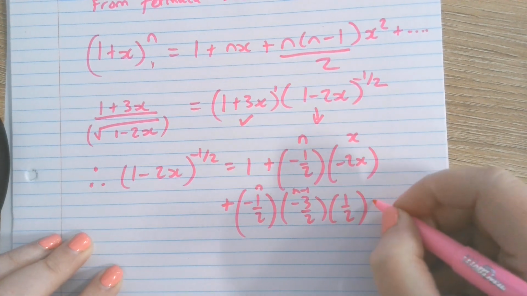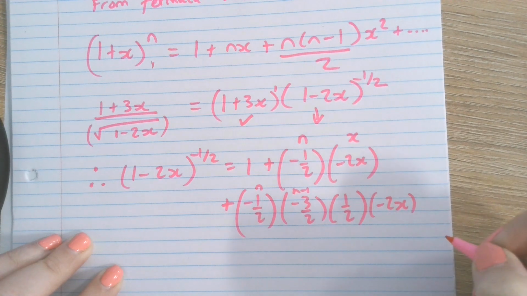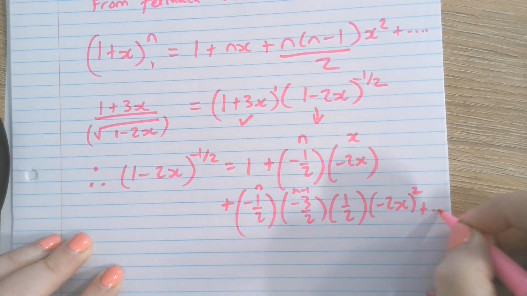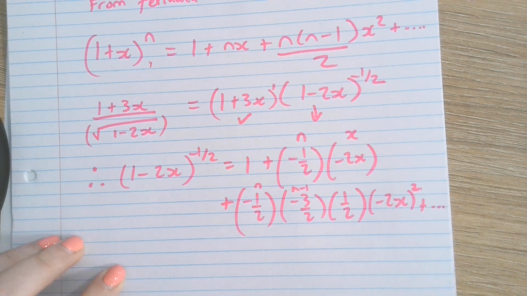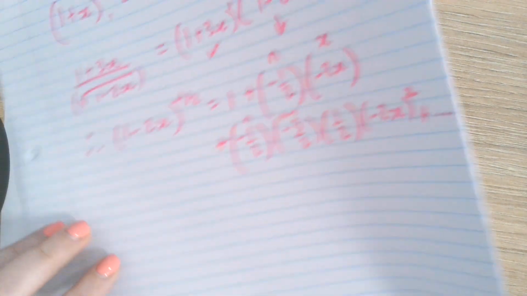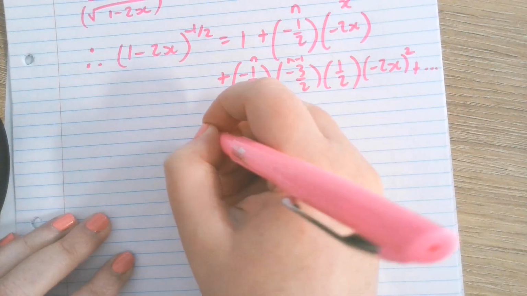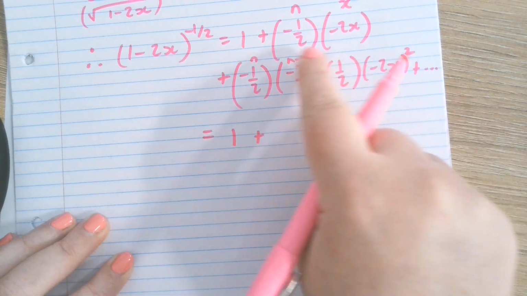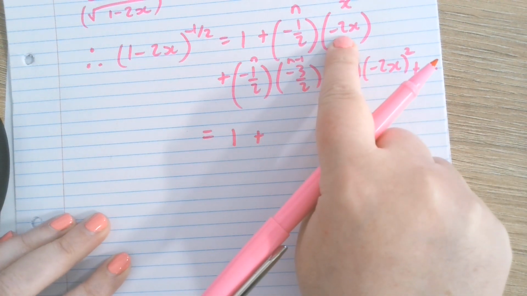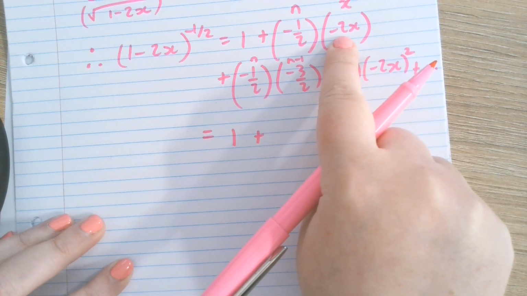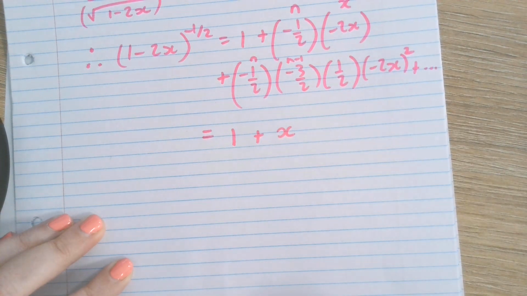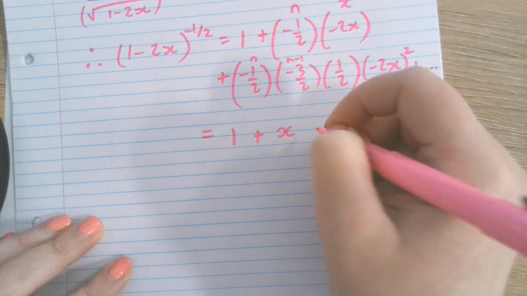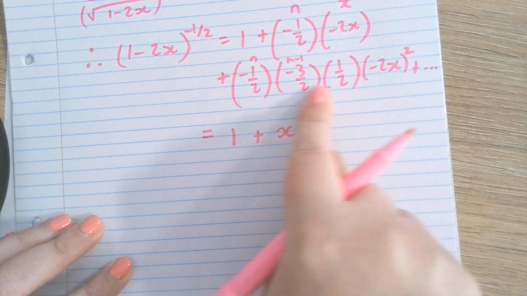And then we have x squared, so minus 2x is our term for x, and it's squared. Now, I don't need to go any further. It asks me to stop at the x squared value. I just need to sort out my brackets a little bit. So underneath, I'm going to have 1 plus, minus a half multiplied by minus 2, which produces positive 1. So you're just left with positive 1x, or just x on its own if you don't want to write the 1 in front.